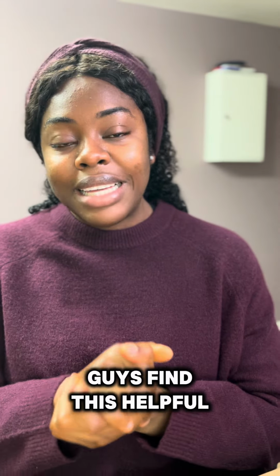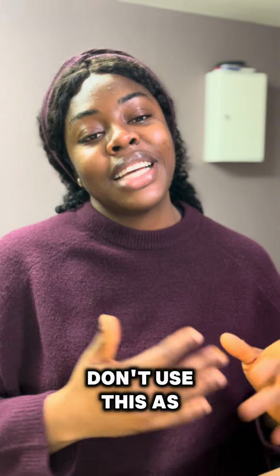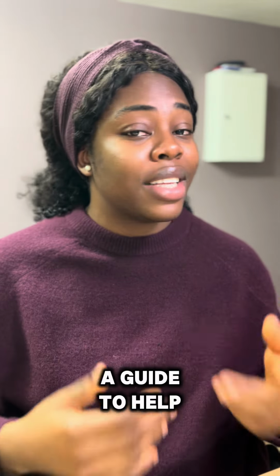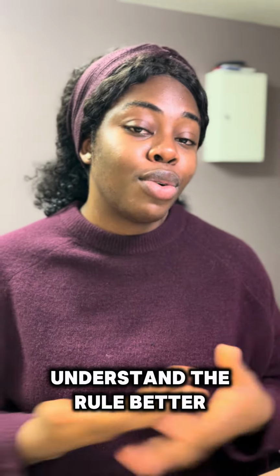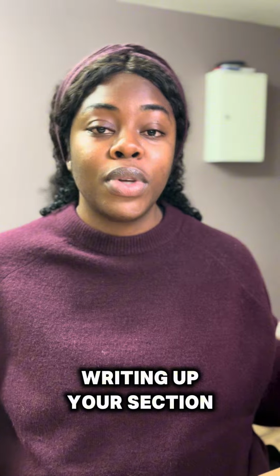I hope you guys find this helpful. Again, I'm just going to reiterate, don't use this as wording for your own section 2. This should be just a guide to help you understand the role better, which might also inform and help you in writing up your section 2.